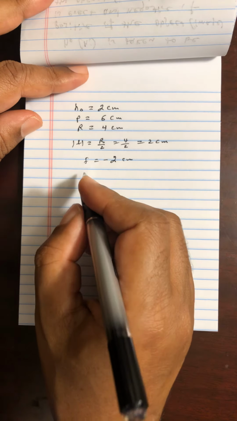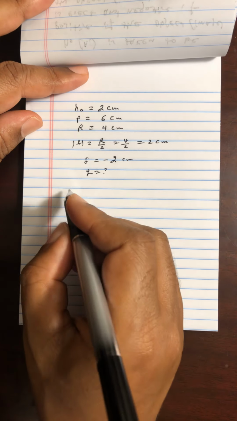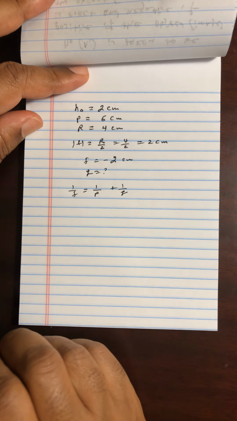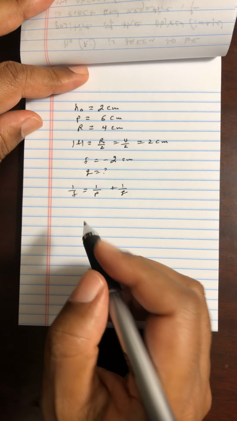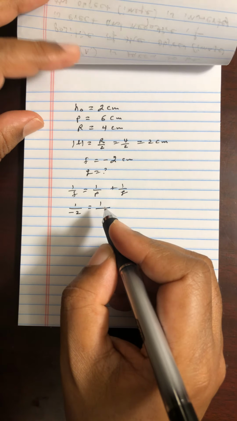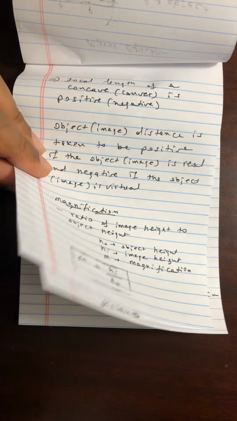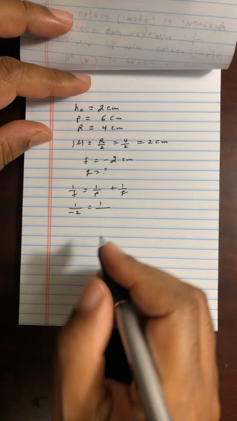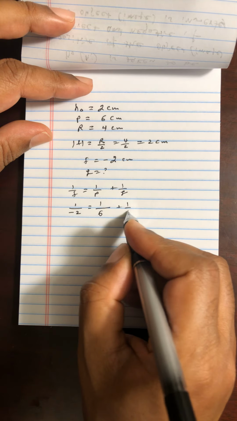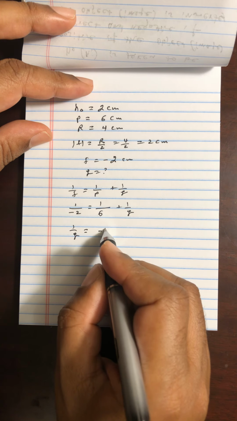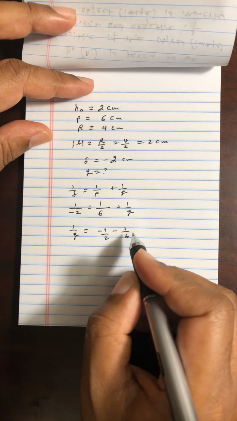All right, and the question is calculate Q, image distance. So you've got 1 over F equals 1 over P plus 1 over Q. The focal length is negative 2, so you've got 1 over negative 2, and this one is 1 over P. Object distance P is 6 centimeters, plus 1 over Q. So 1 over Q equals negative 1 over 2 minus 1 over 6.